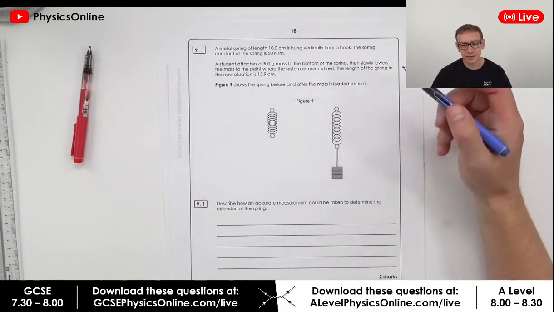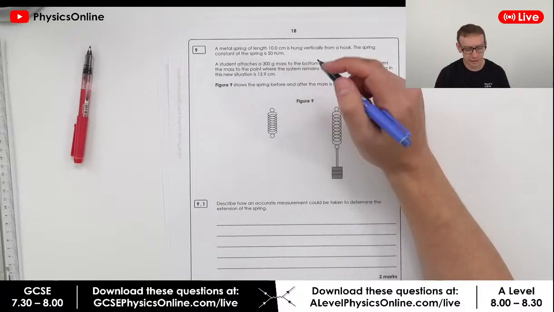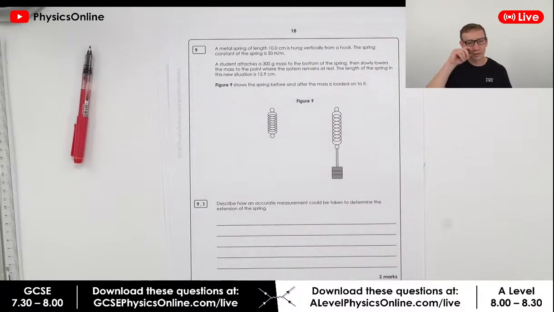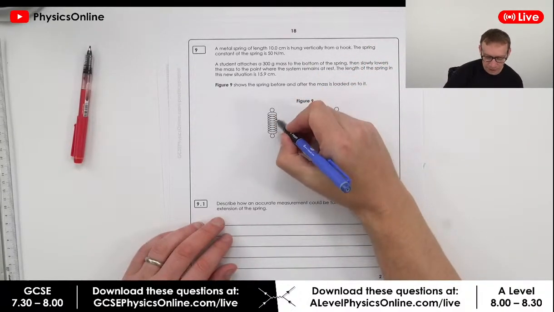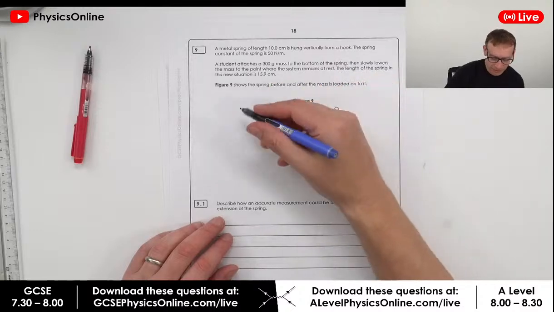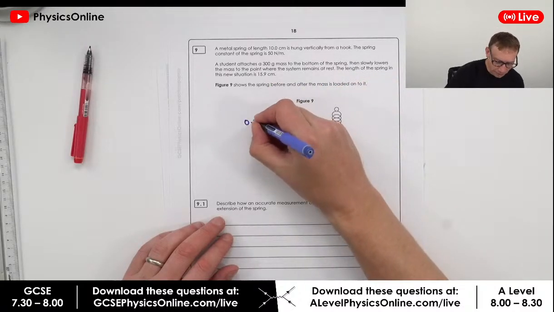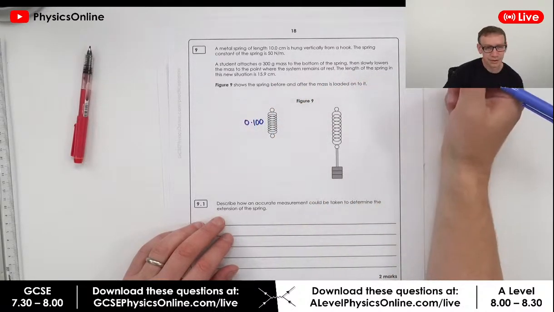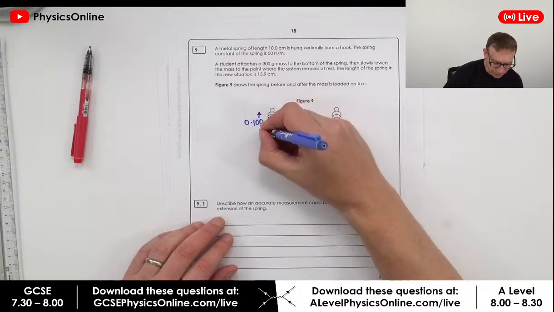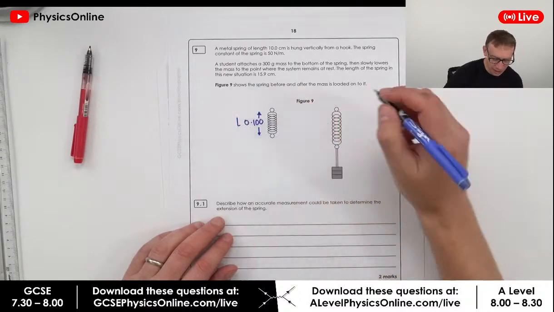Sometimes it can be useful to highlight things and underline things. Also, you can actually add numbers to your diagram. So we know here, for example, that the initial length is 10 centimetres. So that's 0.100 metres. So that's going to be the original length. I'm just going to put that as L.